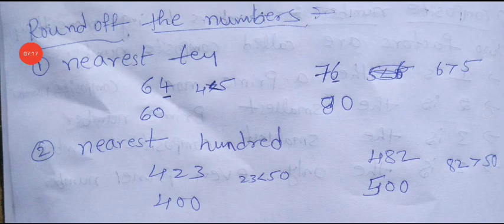Next concept is rounding of numbers to the nearest tens, hundreds and thousands. How are we going to do that? See, rounding of a number to its nearest 10. First we have to consider the ones place digit. Is that ones place digit less than 5?